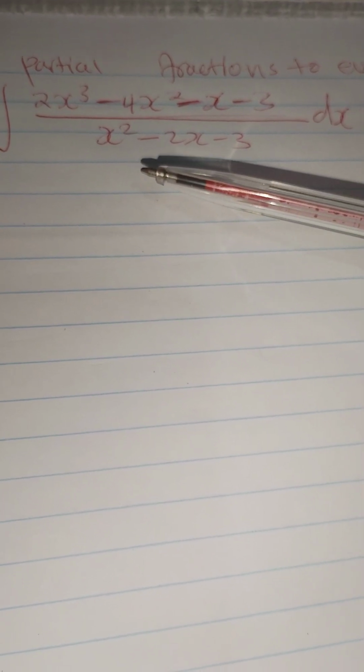Okay, now let's find the integral by partial fraction. Here's the thing: before you jump in, you have to check something. Can you see that the degree of the numerator is greater than the degree of the denominator? So that's more like an improper fraction. Make sure that the degree of the numerator is always less than the degree of the denominator. Okay, so what can you do now?